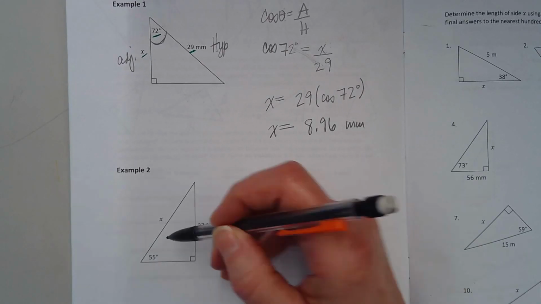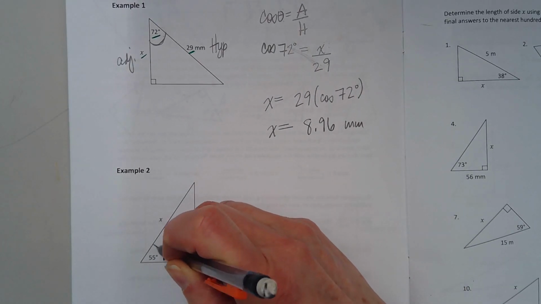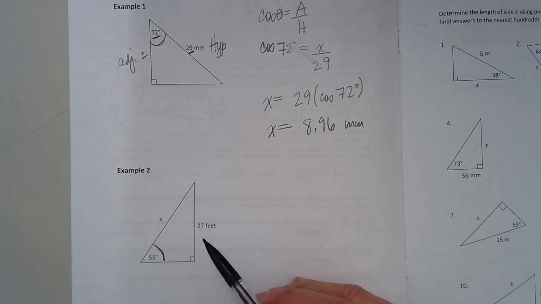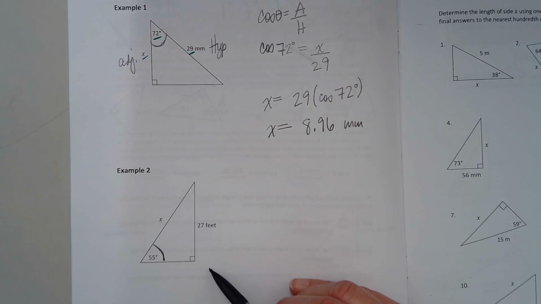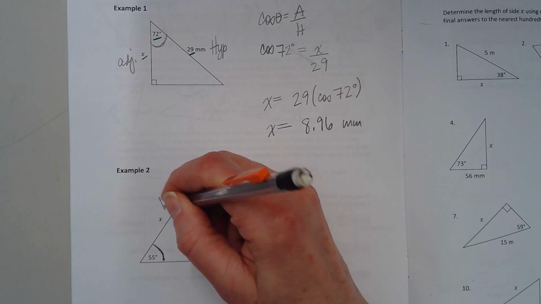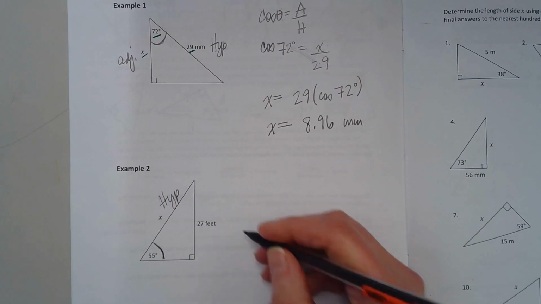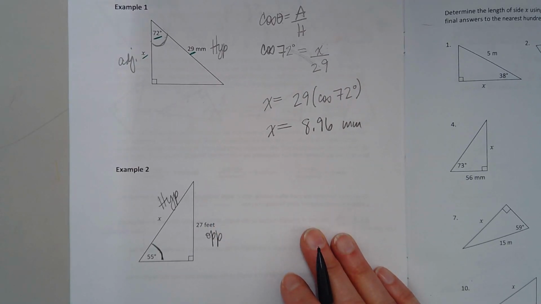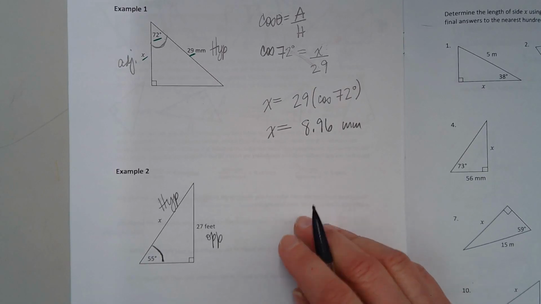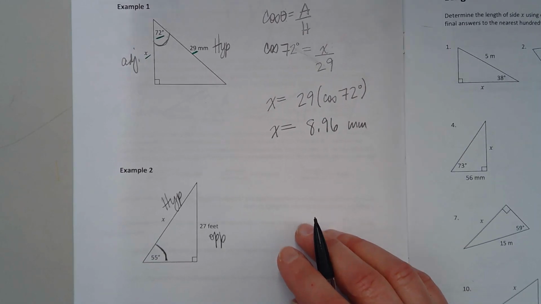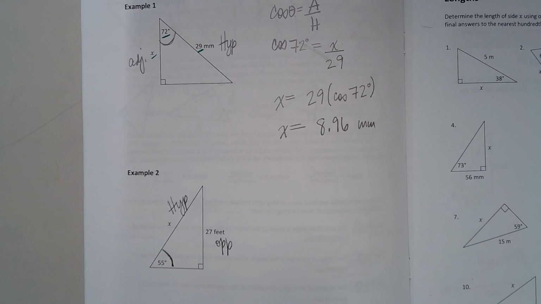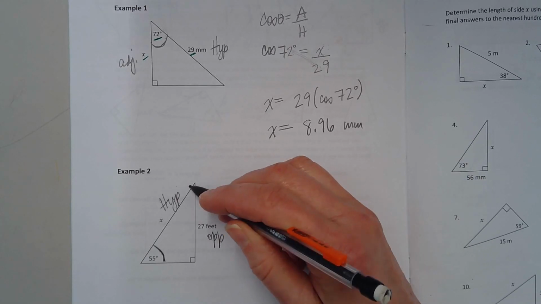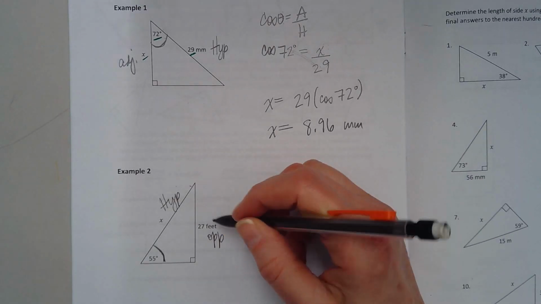Where's the angle? Find the angle, because the angle's the boss. Here's the angle, right, Cliff? Tell me what sides I need to label. Well, the x is the hypotenuse, and the 27 feet is the opposite. Okay, and that's all I need, just two sides. So which trig ratio does that lead me to? Look here: O and H. So which one does that lead you to? The sin. Okay.